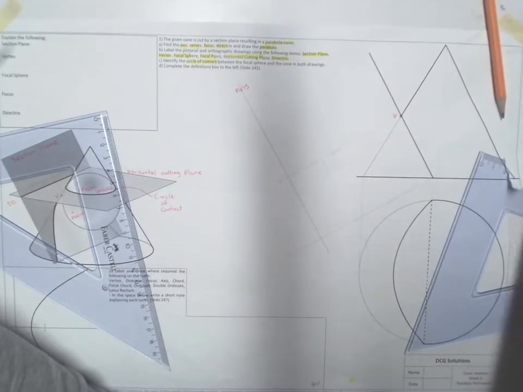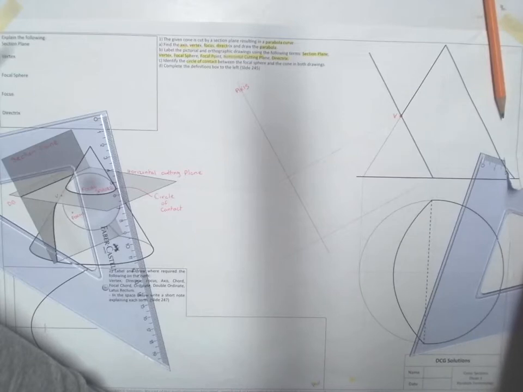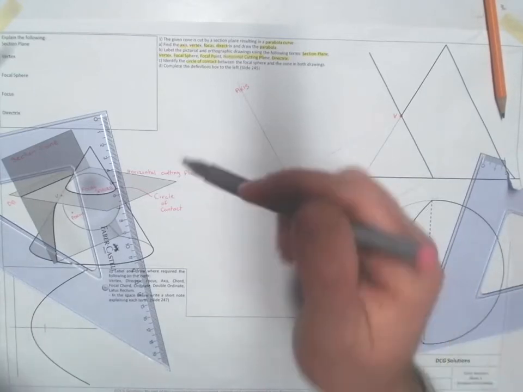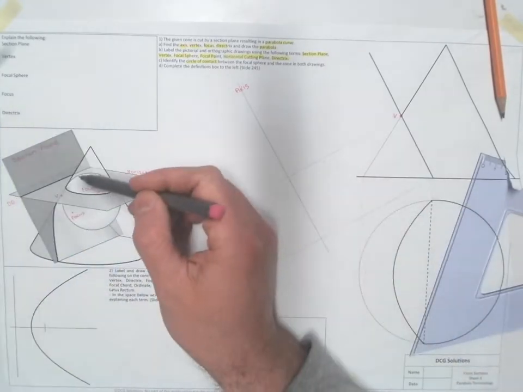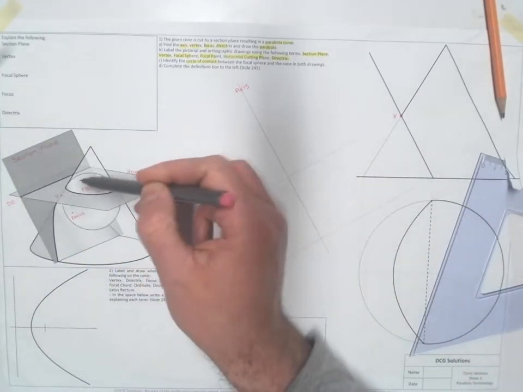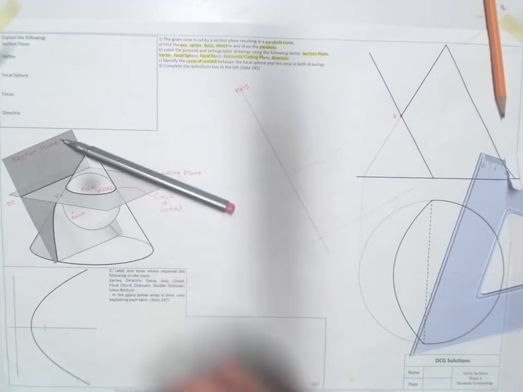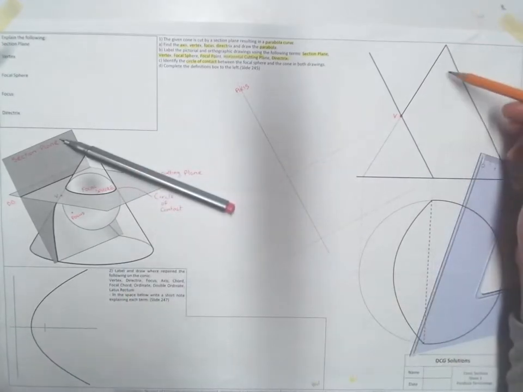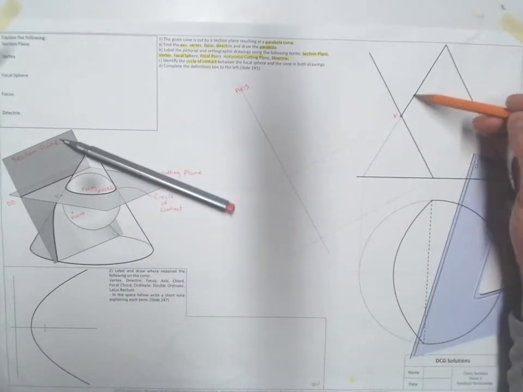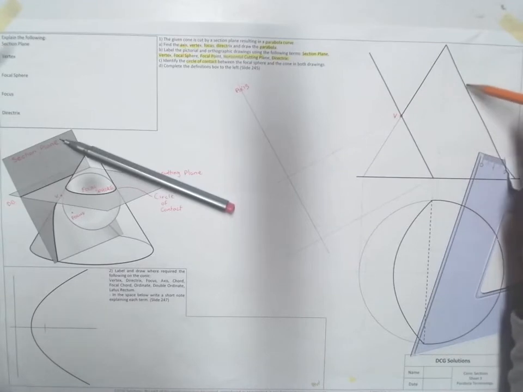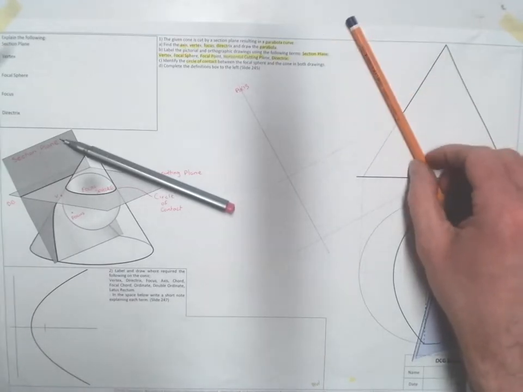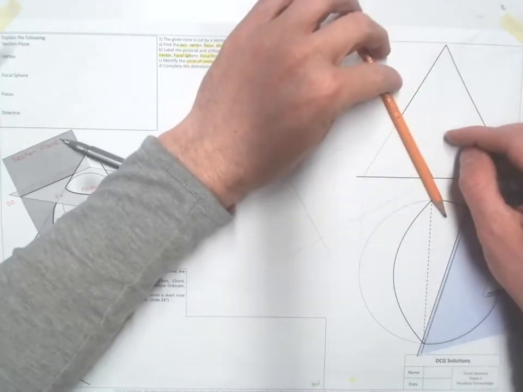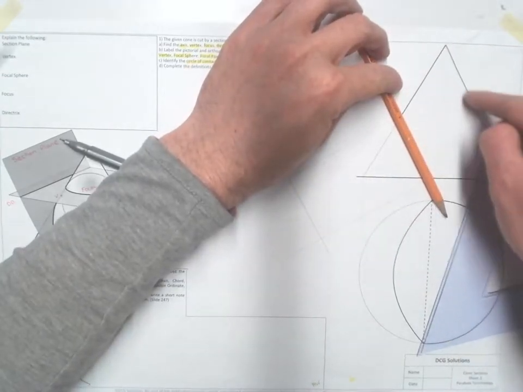Next, we need to find the focal sphere, which is basically this sphere over here. The rule is that it is tangential to the cone, so it'll touch the cone at one point, or a circle of contact all the way around. It will also touch the section plane at one point. So it's going to fit in somewhere here.